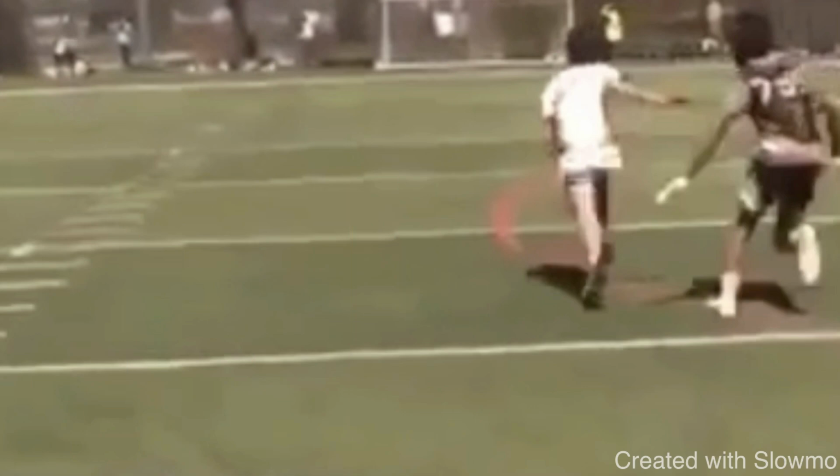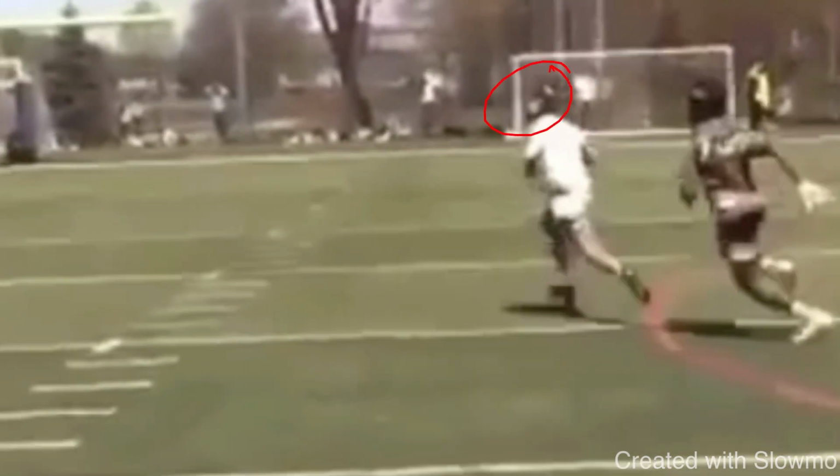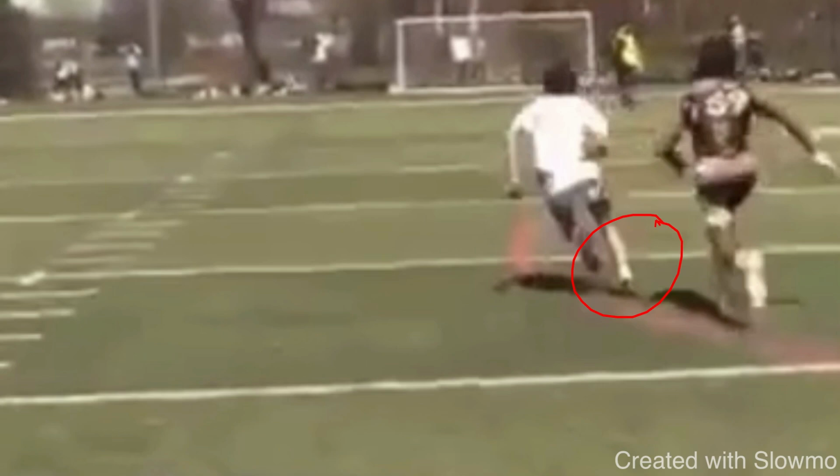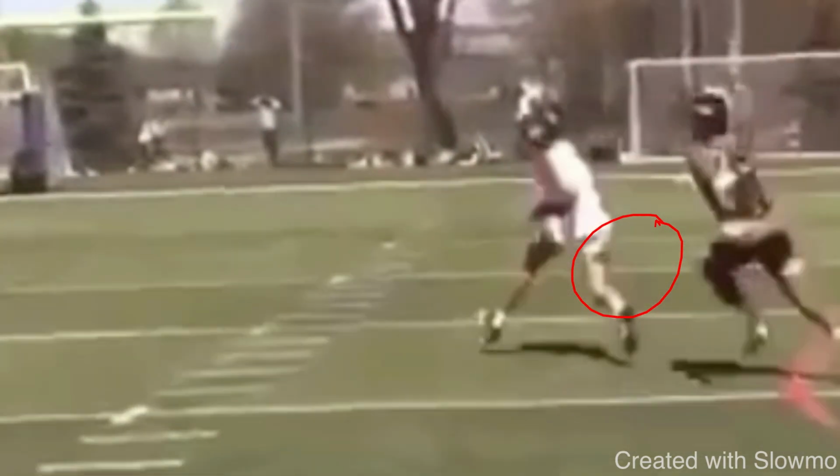So they'll break at the top of this thing and they'll snap their eyes around like so, but what they'll do is they'll take choppy strides. And that is a huge indicator to this DB that you're not running the actual route. What Austin does here in this clip is when he breaks off of that cut, he is pushing off of that cut. He's taking a full 3 strides and he's snapping his eyes around. That is the key, fellas.